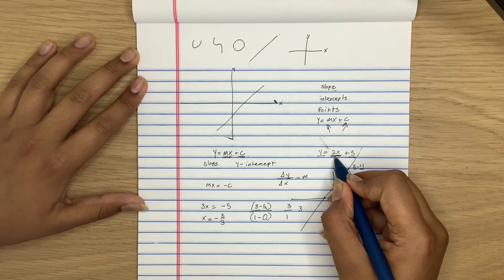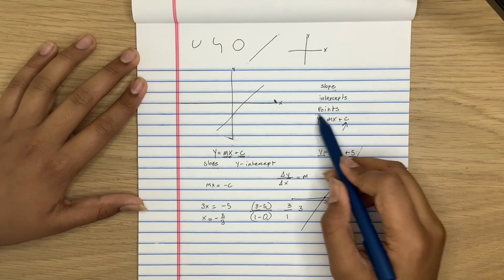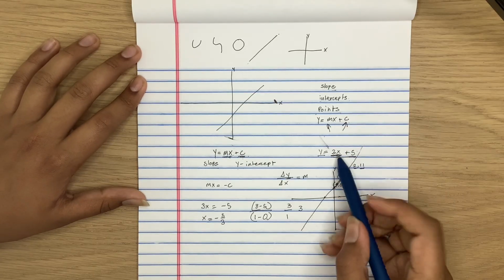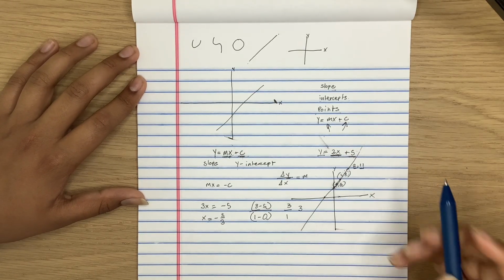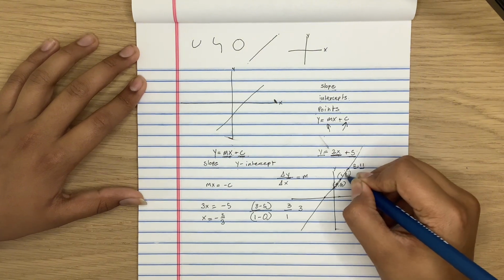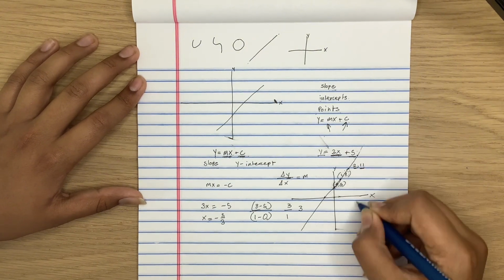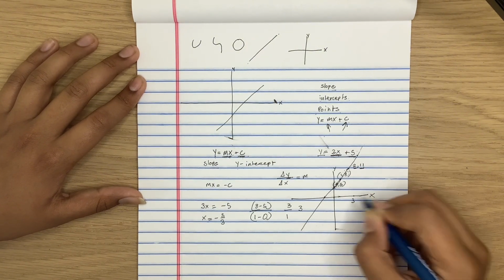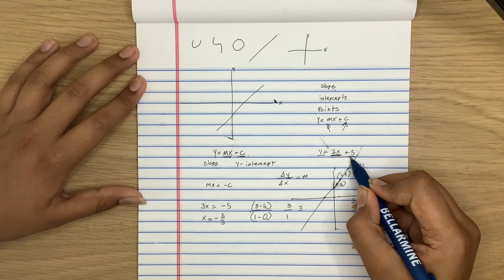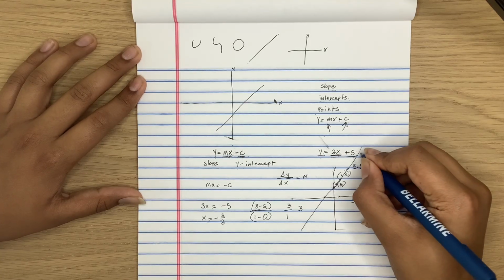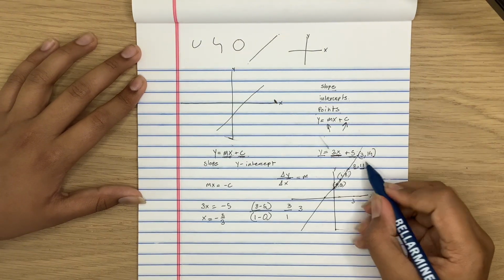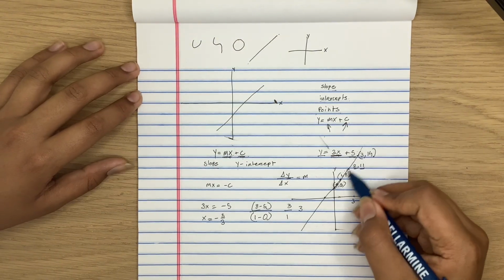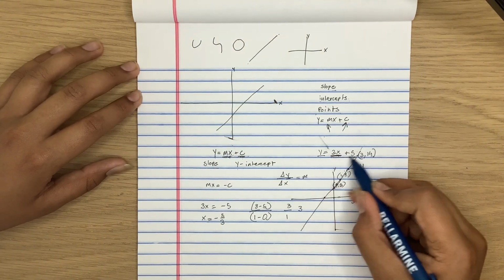3 is our slope. Any given point on the line will have to follow this same criteria. For example, if we take the third point, x equals 3, this will equal 9 plus 5, y equals 14, (3, 14). This point, which is on the line, will have to match with this criteria.